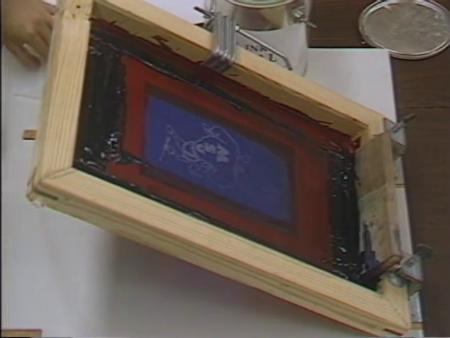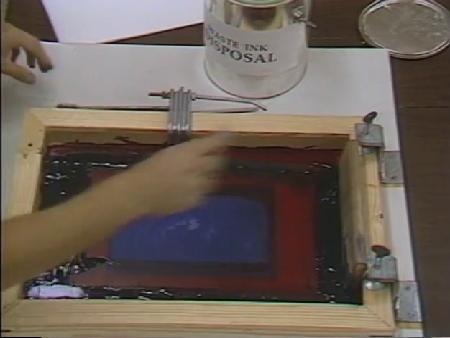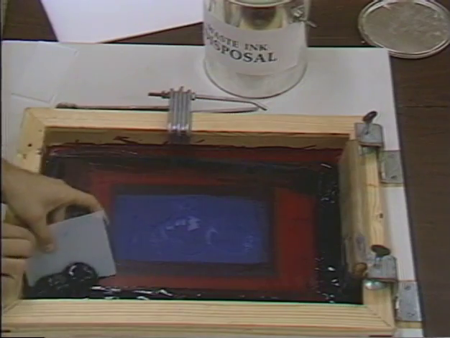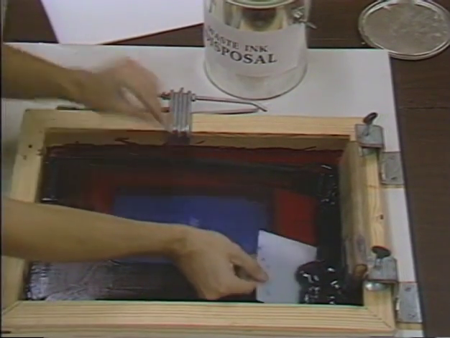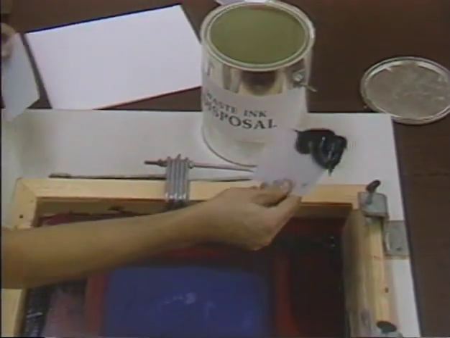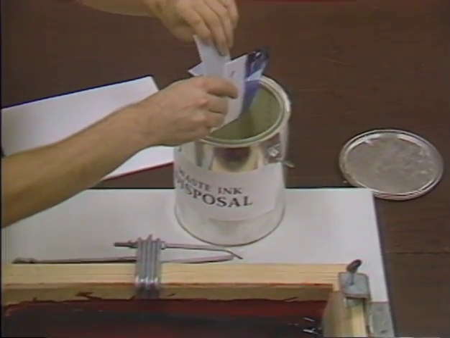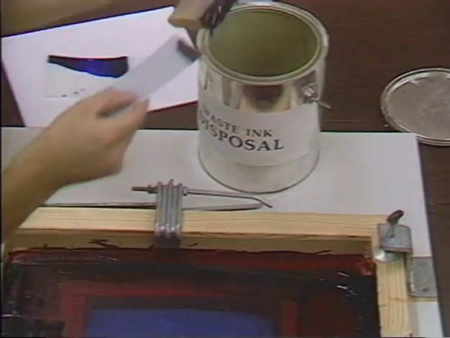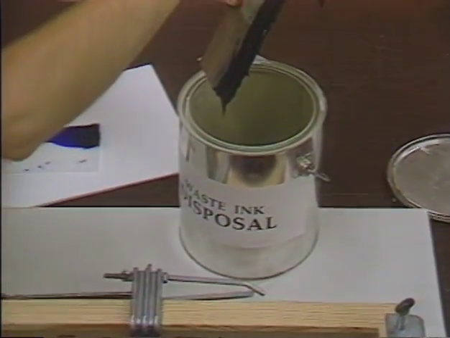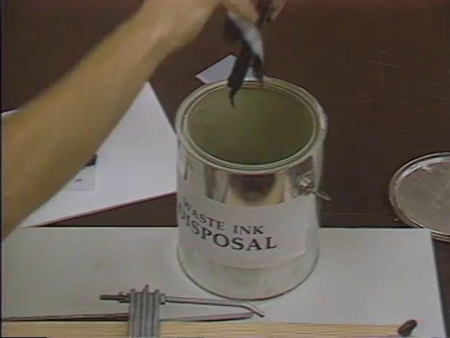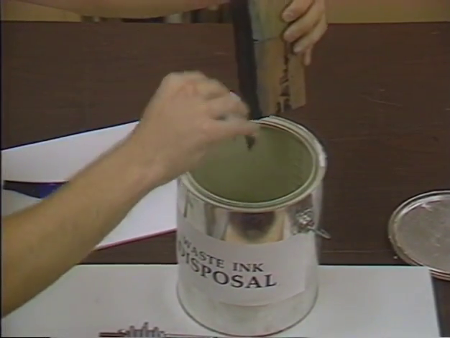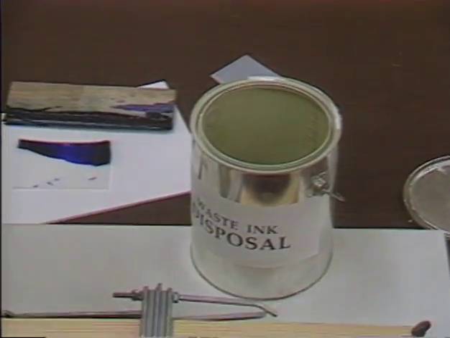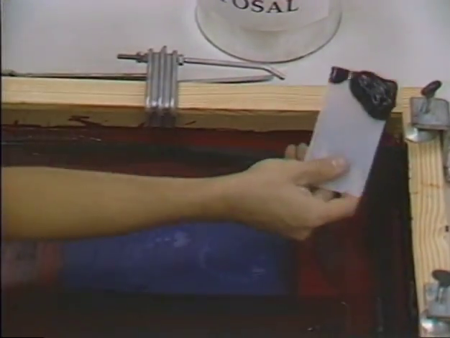When the printing operation has been completed, the screen must be cleaned to prevent the ink from drying and clogging the fabric. Excess ink can be removed from the screen surface and squeegee with a spatula or a piece of plastic. This ink can be returned to the ink can if no dryer or other material was added to the ink during printing. If there is any question of contamination, however, the ink should be discarded to avoid contaminating the remaining contents of the can. Used ink should be discarded following local, state, and federal regulations.